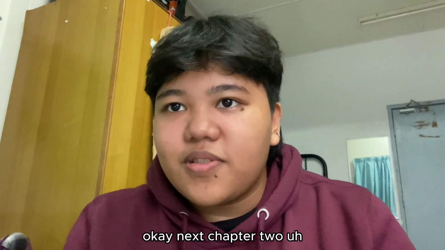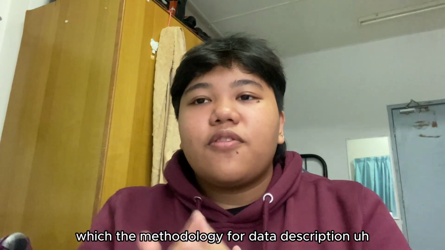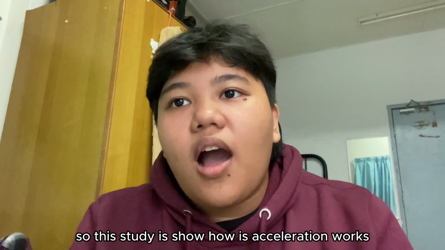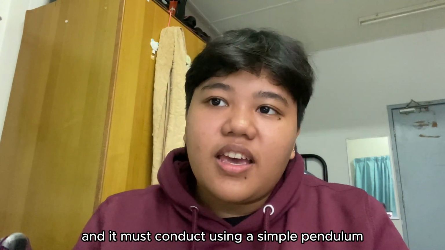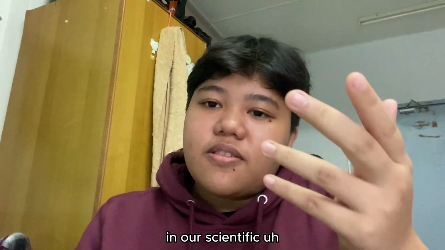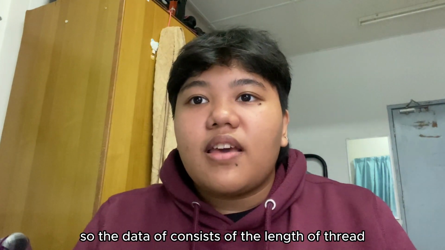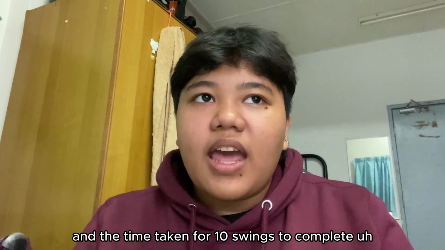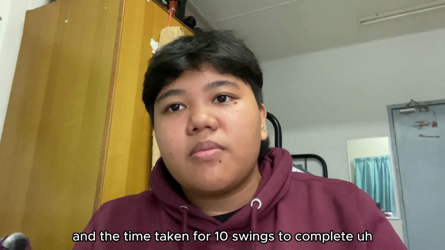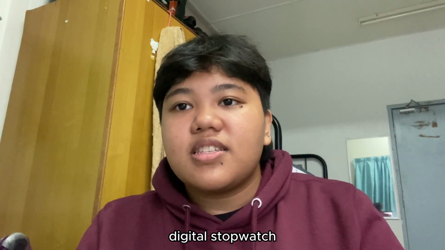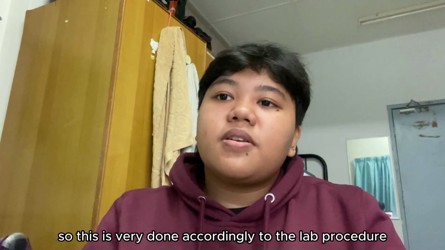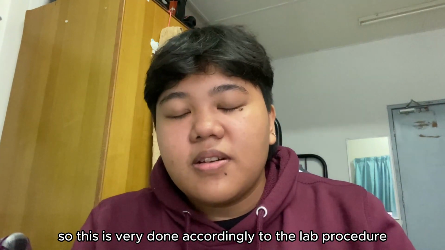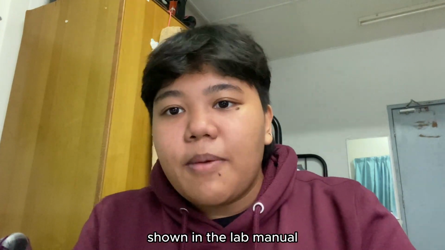Okay, next, chapter 2, which is the methodology. For data description, this study shows how acceleration works, and it was conducted using a simple pendulum that is provided in our scientific physics lab manual. The data obtained consists of the length of thread, which is 0.1 meter to 0.8 meter, and the time taken for 10 swings to complete by using a digital stopwatch. This experiment was done according to the lab procedure shown in the lab manual.